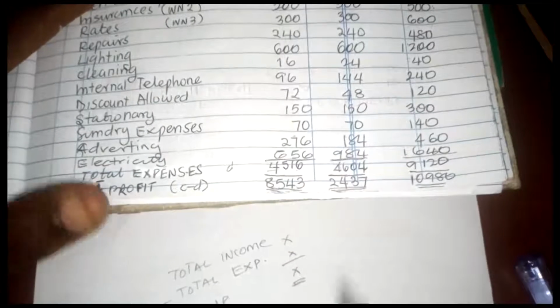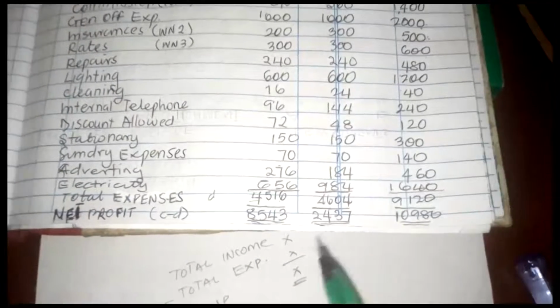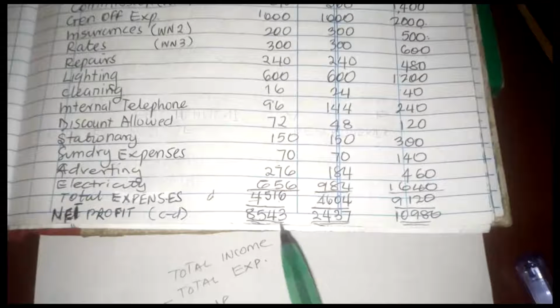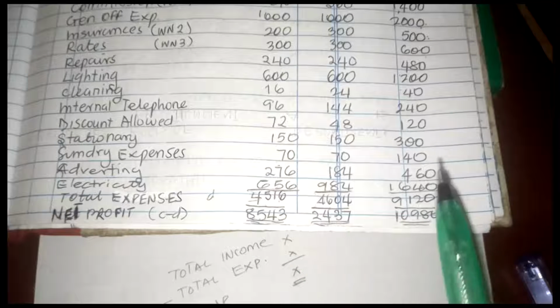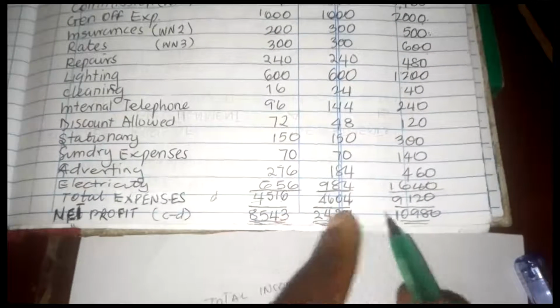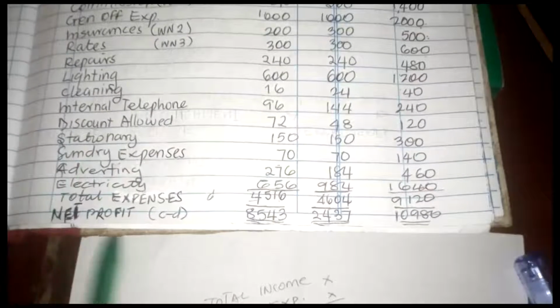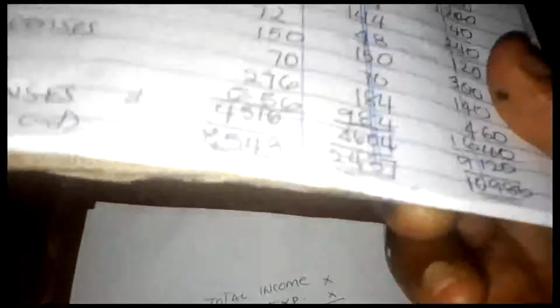So you just ascertain your net profit. Another advantage is that departmental accounting will allow the owner of the business to ascertain the net profit of each department. Okay, so this is how to prepare it.